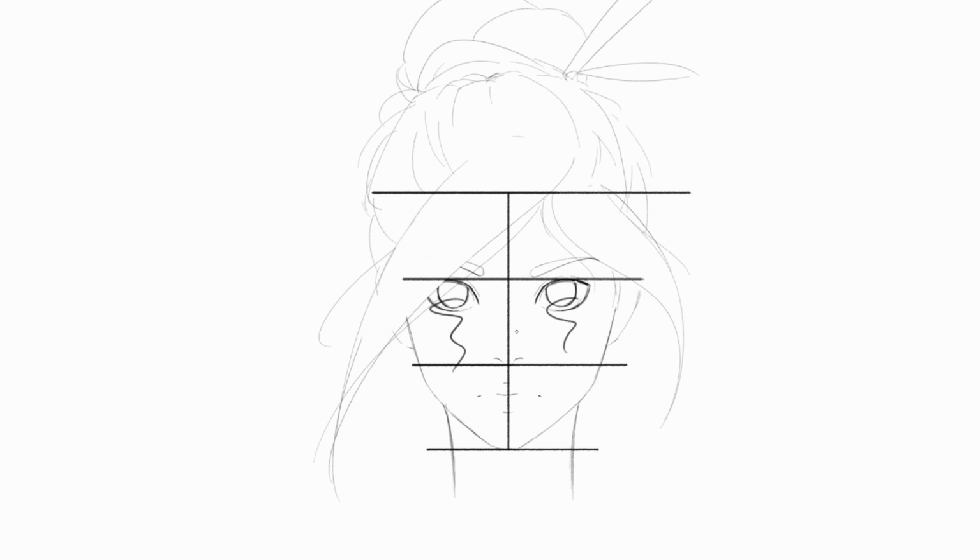But let's say you want to draw something that is not this straightforward. Let's say you want to draw a face that's facing in a different angle. Like let's say it's facing a bit left or up or down. How do you draw that? Well, let me show you how.